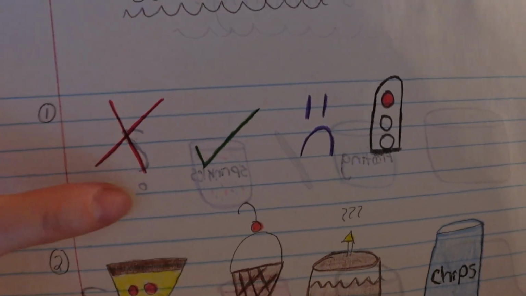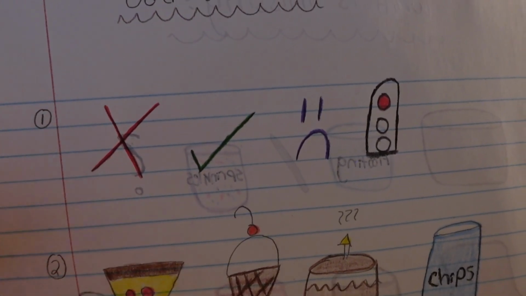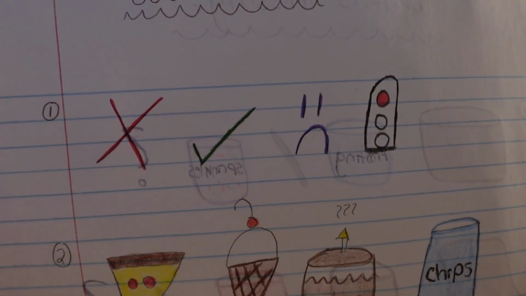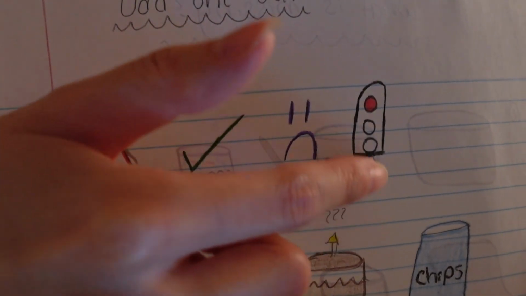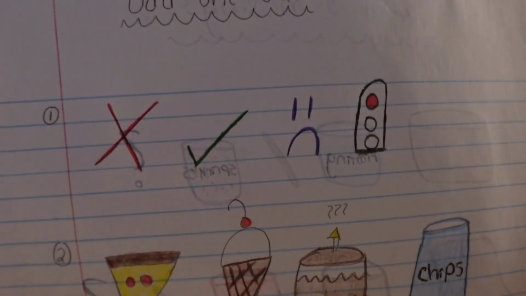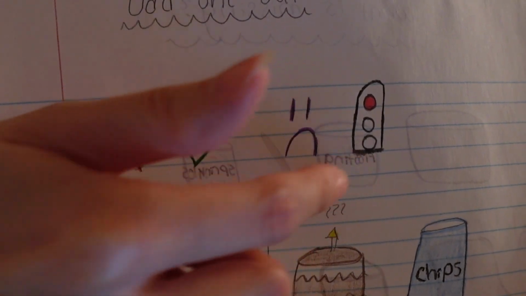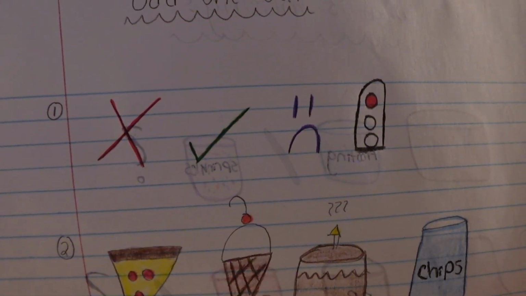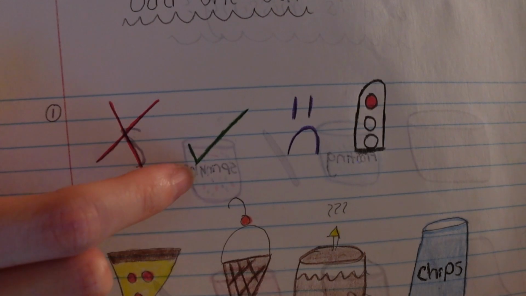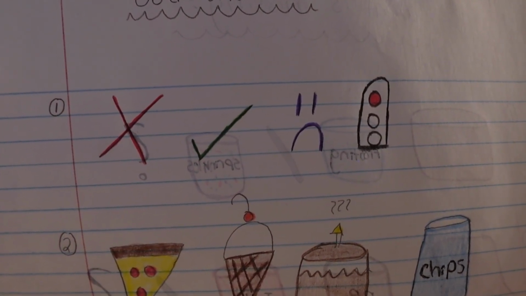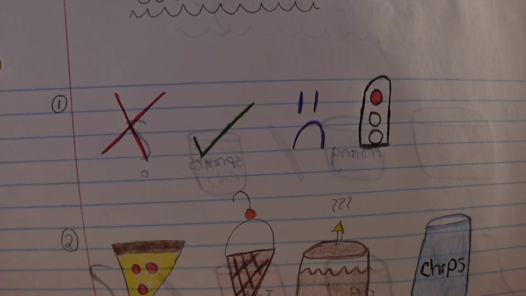The X is like a no, the sad face can also be negative, like a no, and the red light is like a stop. So all of these three are either negative or no's, and this green check mark is a yes. That is why the green check mark is the odd one out.